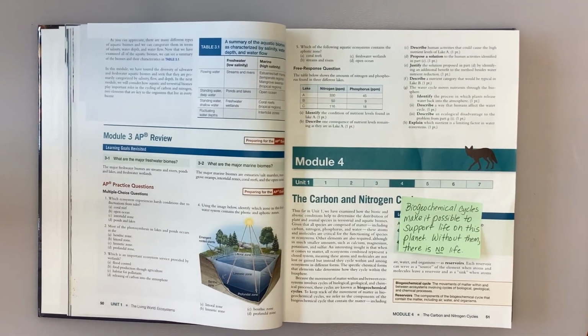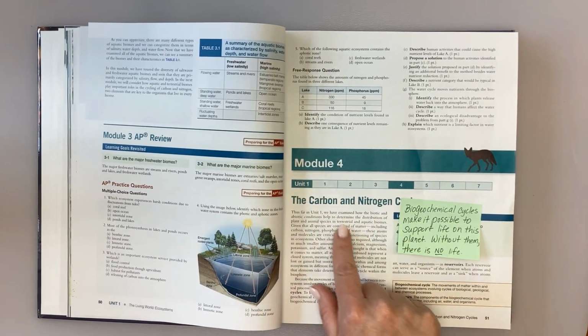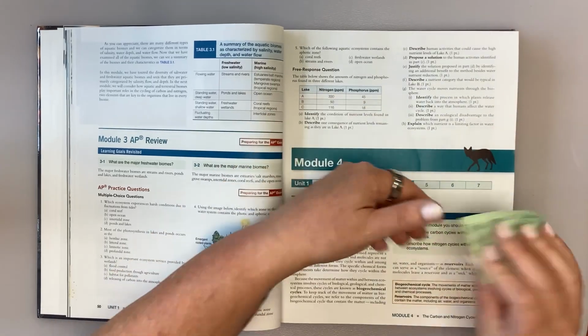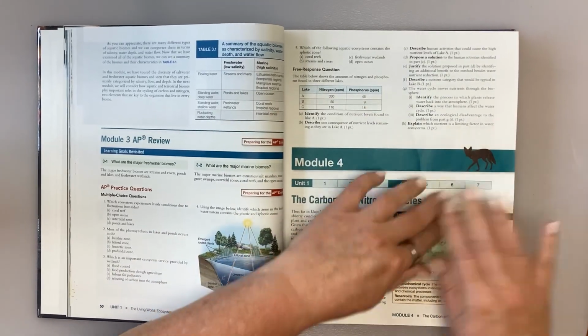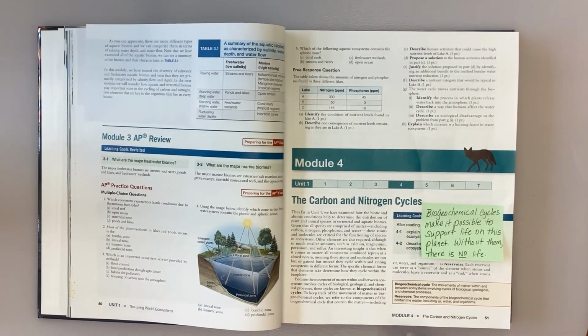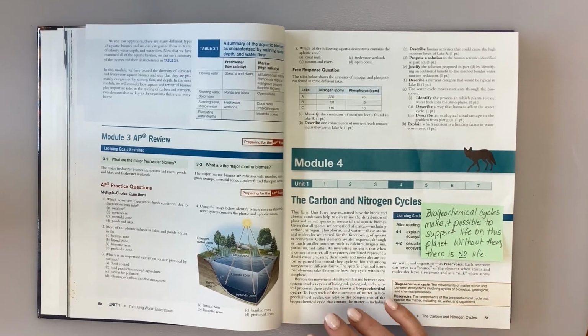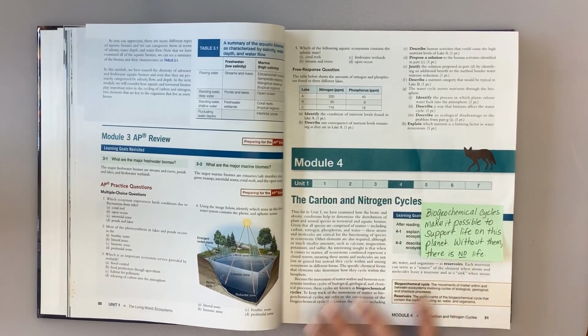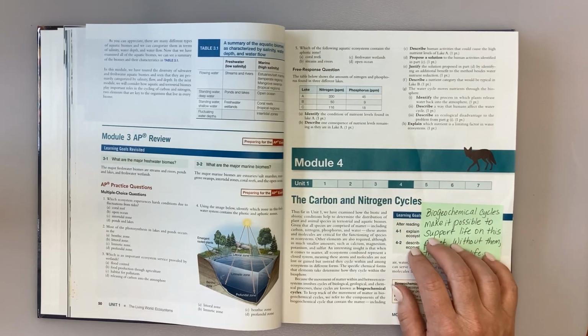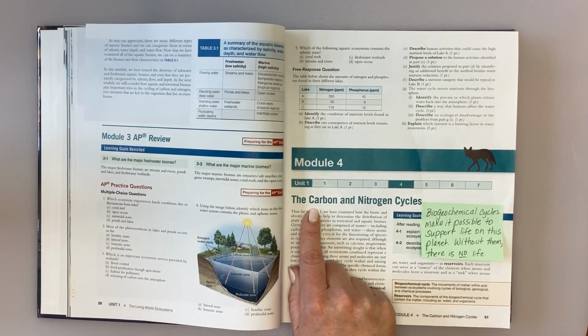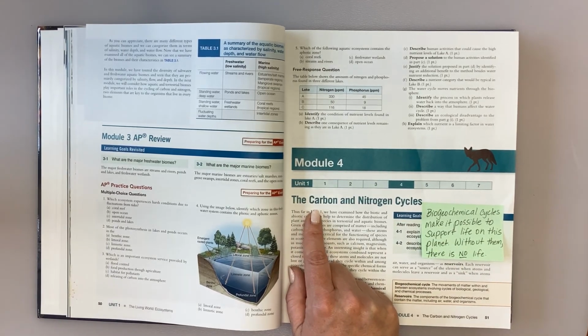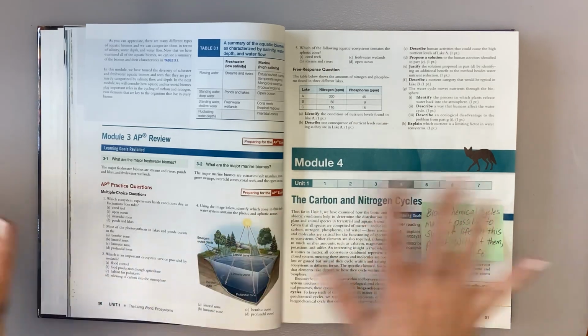All right, so let's go ahead and jump into module 4, which is the carbon and nitrogen cycles. And so the first thing I want to point out is that you do need to understand the biogeochemical cycles fairly well. They are a theme that we find throughout the entire APES course. One of the major science practices in AP is that we have interconnected content.